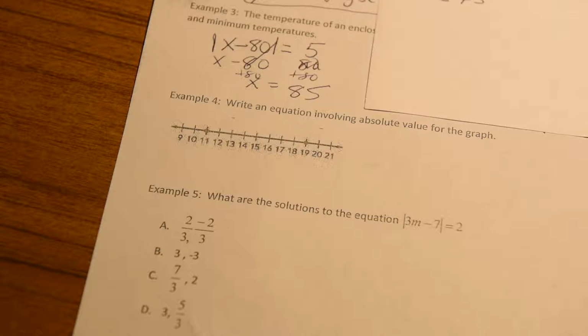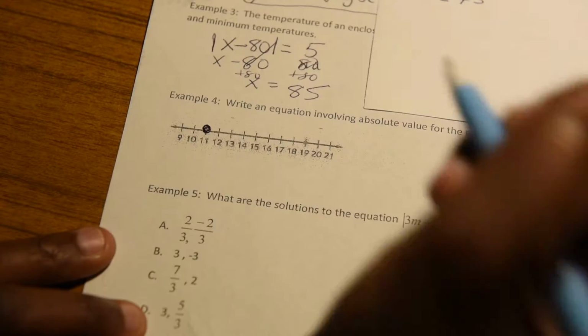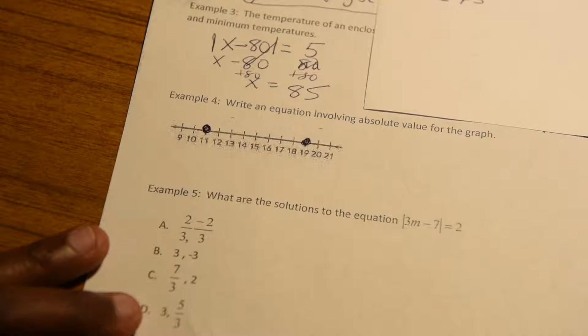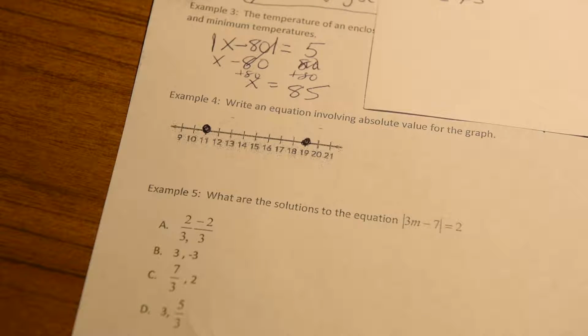Hopefully you see that on our graph we have dots that are located at 11 and dots that are located at 19. Right? So the first step to write an equation that's going to involve the absolute value is to find a median, that midpoint, that middle point in between those two.